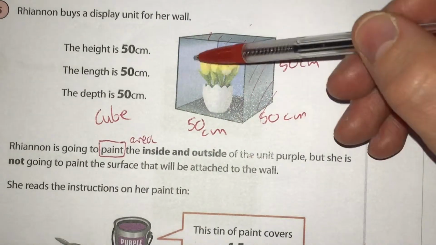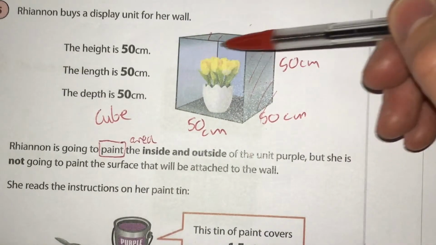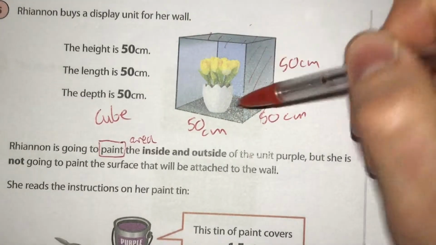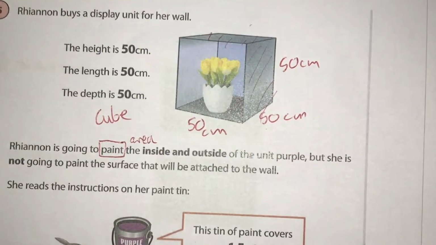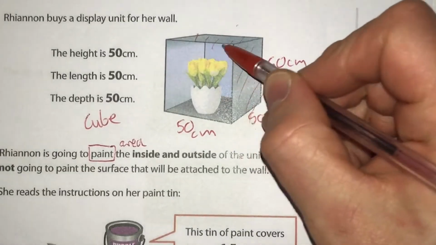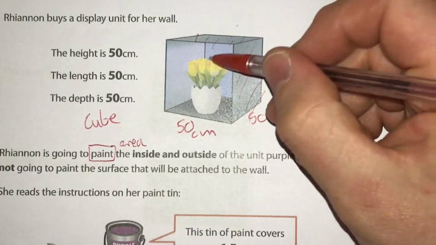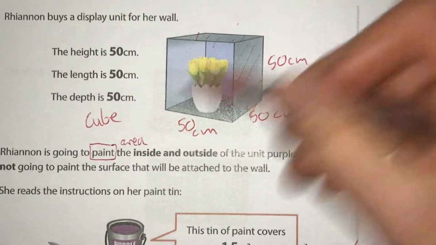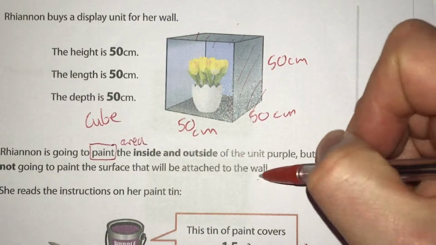Now if we go with the inside, that's the other side of them, so 1, and then the one underneath, 2, the one tucked away here, 3, the one on the bottom, 4, so that's another 4, that's 8. However, the one I forgot originally was this one at the back. So this one at the back would now make it 9. You'd have to paint this one. Obviously, you're not going to paint the one that's attached to the wall.